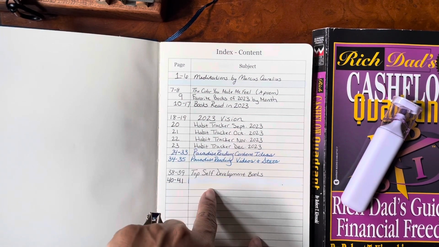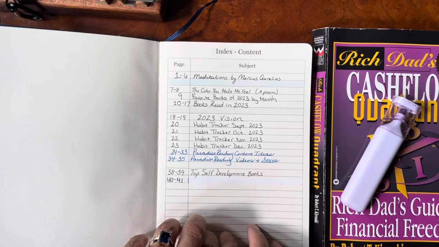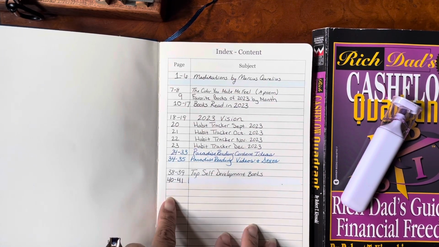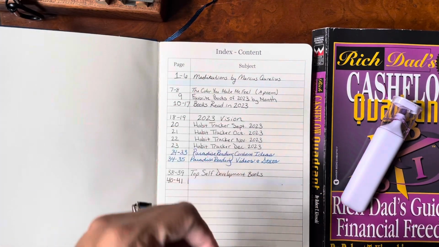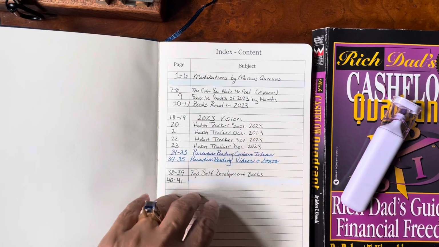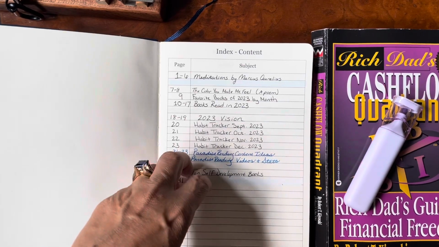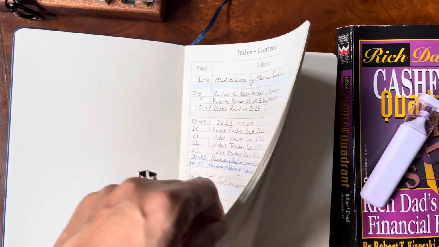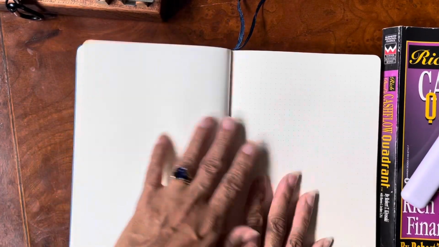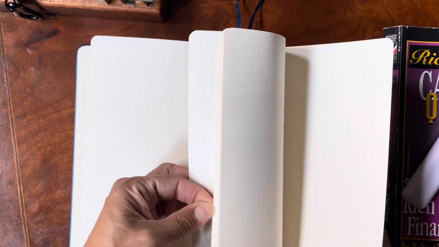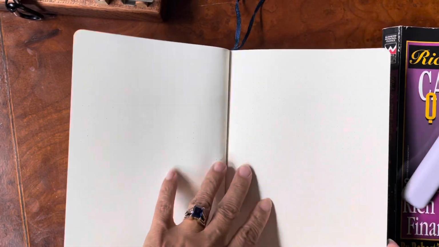So before I jump the gun, I'm going to make sure that there isn't anything on page 42. Because it happens, sometimes you'll just hurry up and throw something in there and not put it in your index right away. So I'm going straight over to page 42, ta-da, and it is blank. And then I'm going to see if I have enough blank pages after that, and I do.